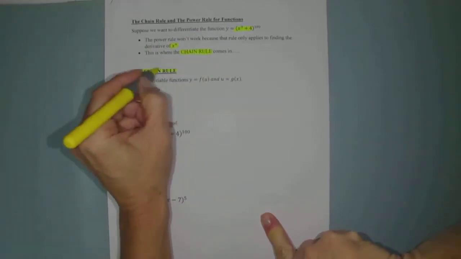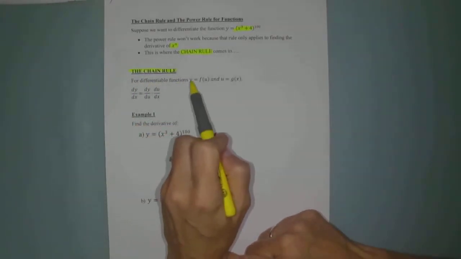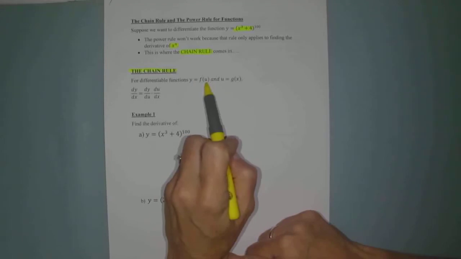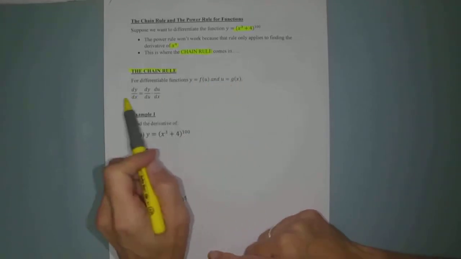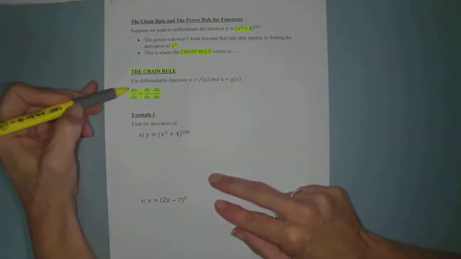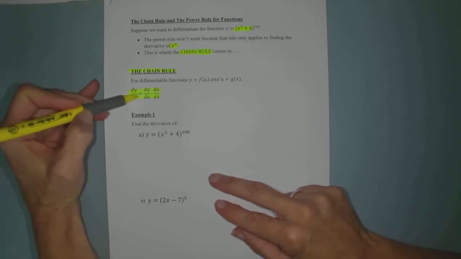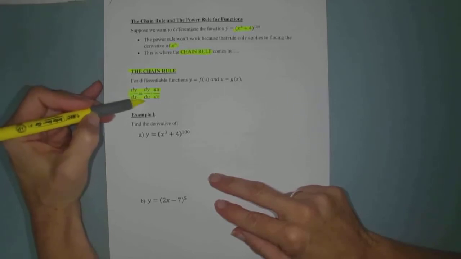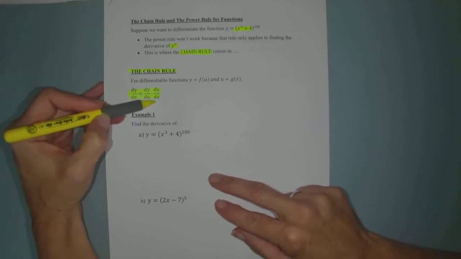So here it is, the chain rule. For differentiable functions, y equals f of u and u equals g of x, this right here is going to be our chain rule. So it says the derivative of y with respect to x is equal to the derivative of y with respect to u times the derivative of u with respect to x.